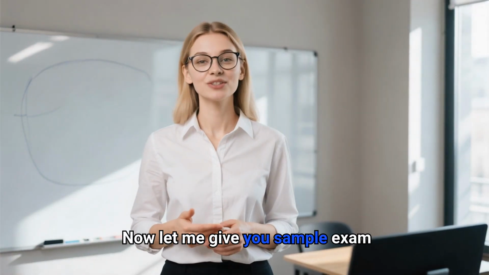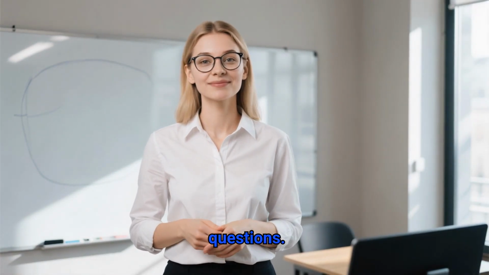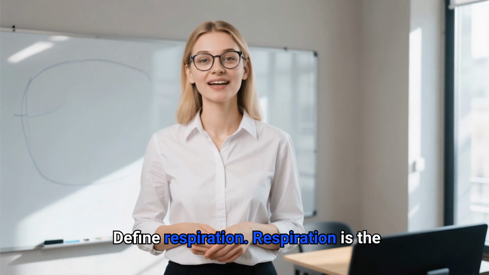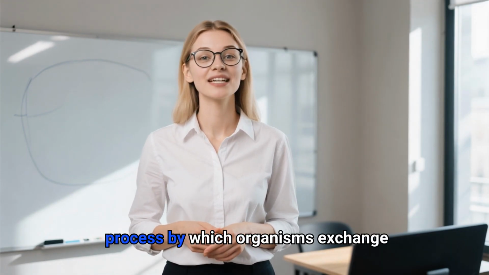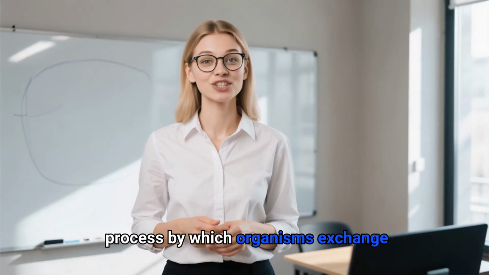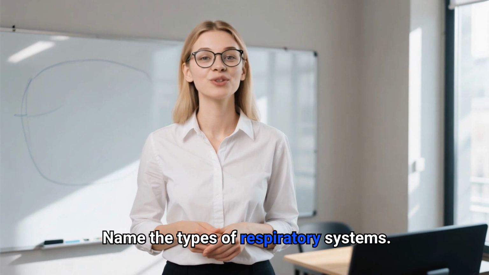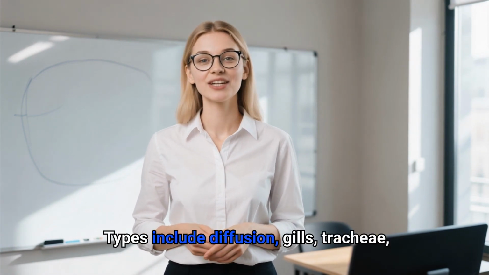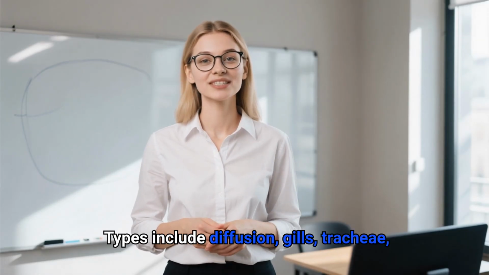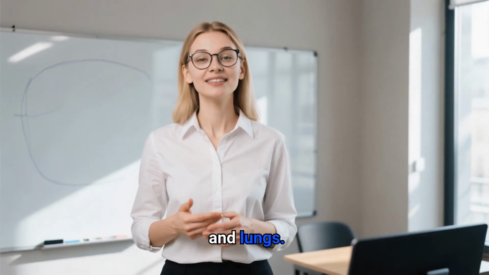Now, let me give you sample exam questions. Define respiration. Respiration is the process by which organisms exchange gases with their environment. Name the types of respiratory systems. Types include diffusion, gills, tracheae, and lungs.